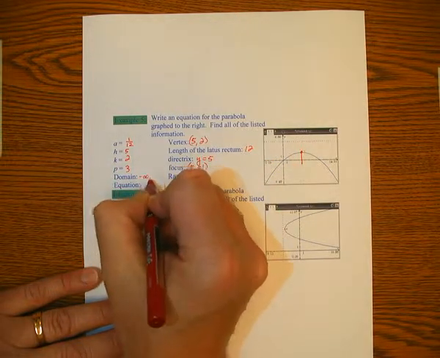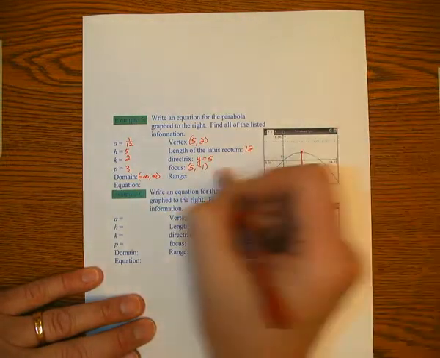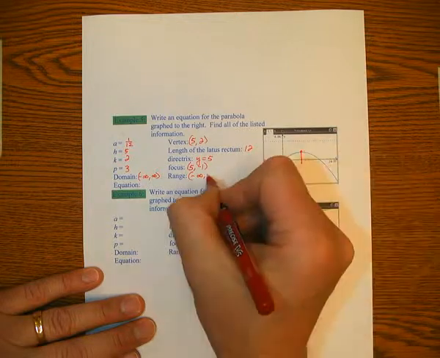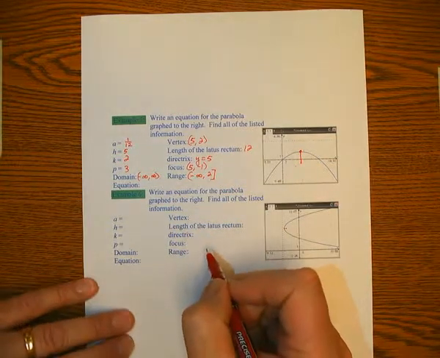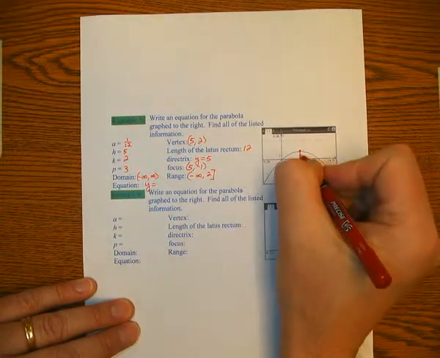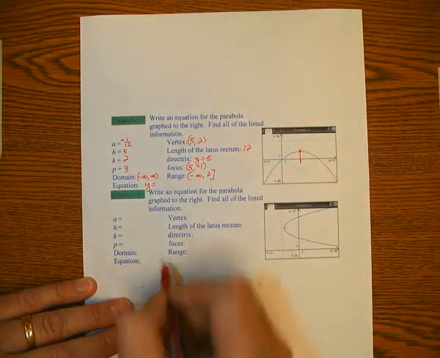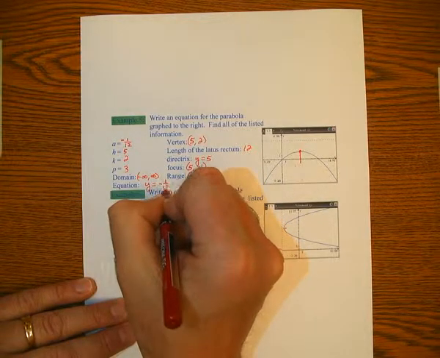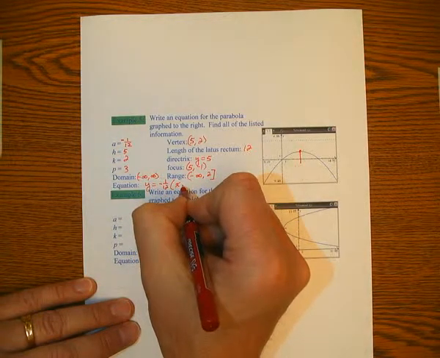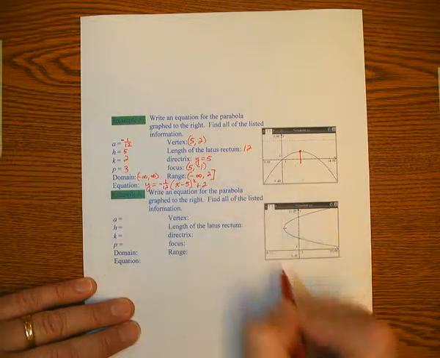Your domain, negative infinity to infinity. And then your range goes from bottom to top. So remember, it's going from negative infinity up to positive 2. And that is included. Your equation, it's a vertical orientation, so it starts out with y equals. Now it's opening down, which means our a value is actually going to be a negative number. So our a value is negative 1/12. And then you have x minus h, so that's minus 5 squared, plus k, which is 2.